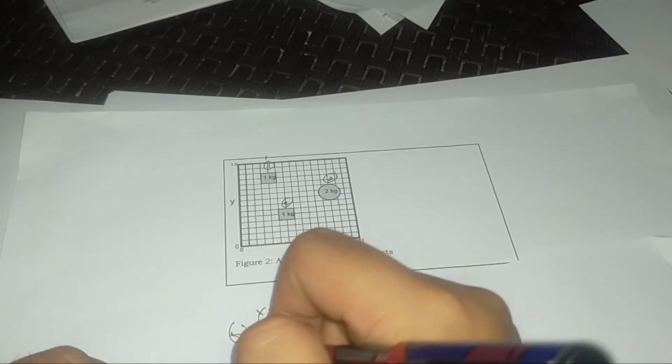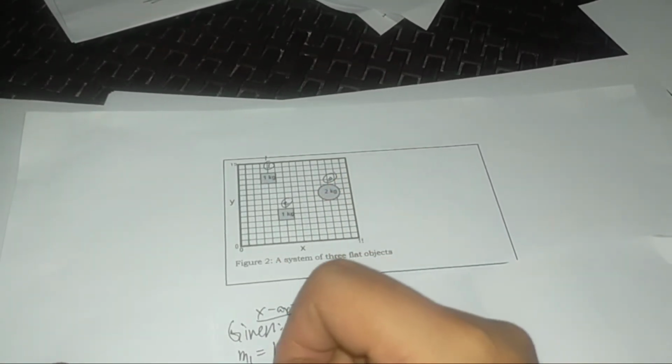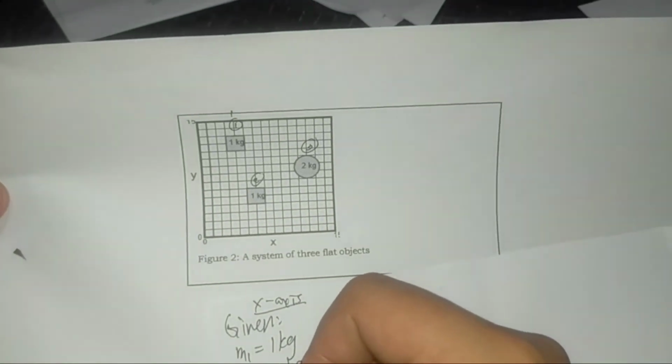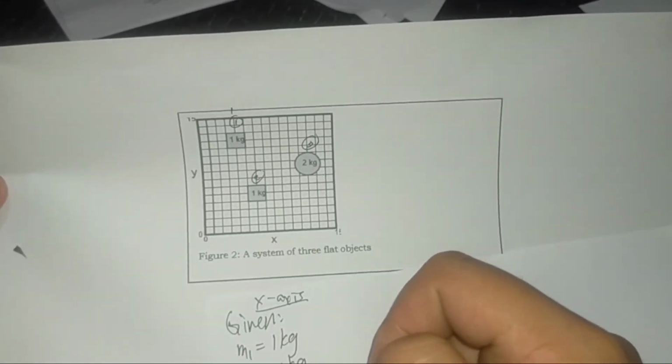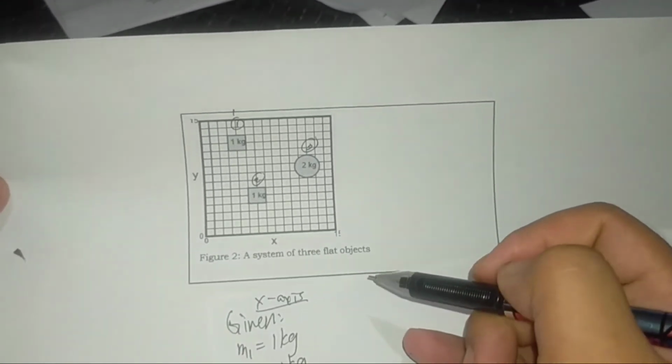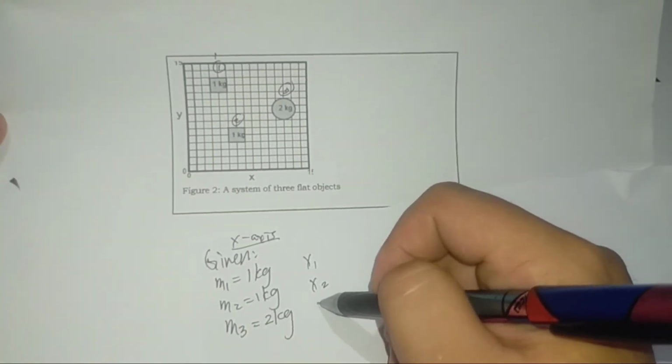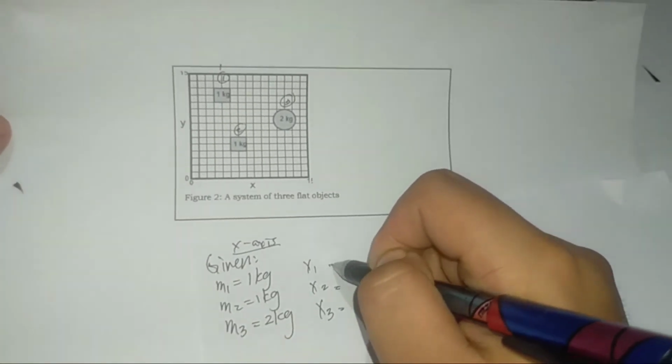So mass 1, we have 1 kilogram. Then our mass 2, again this one is 1 kilogram. Then we have mass 3 equivalent to 2 kilogram. Then next is to determine the different positions, x1, x2, x3.